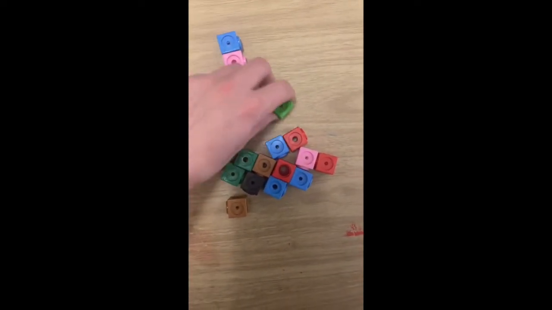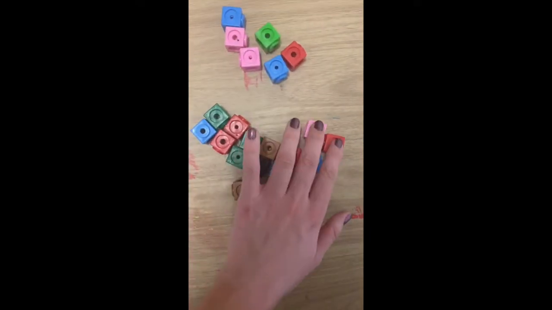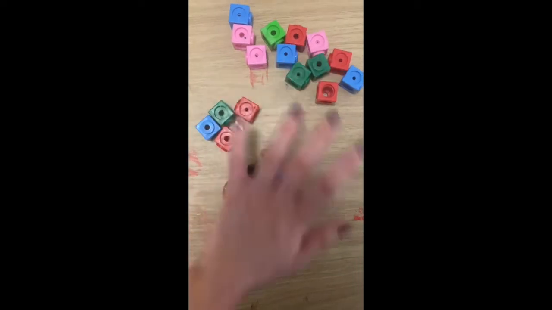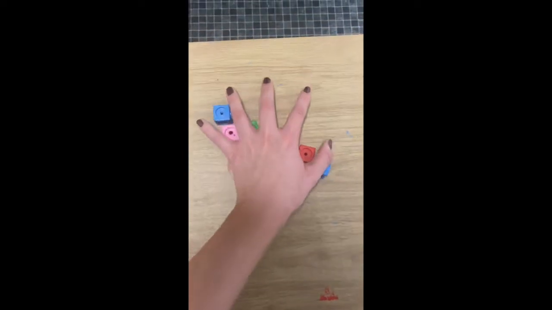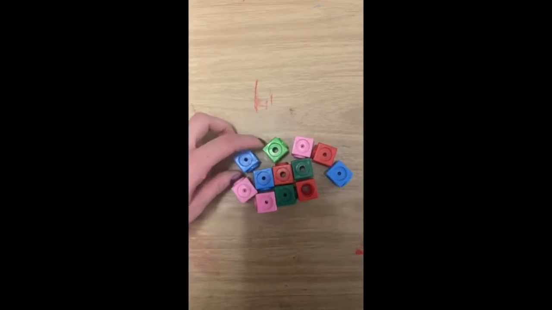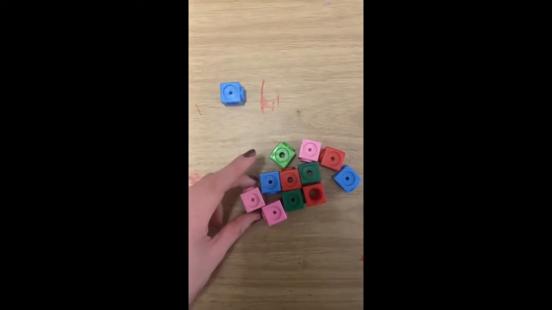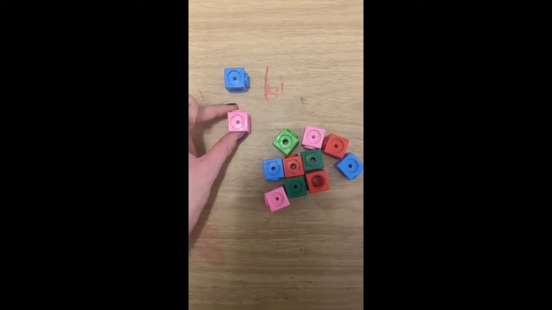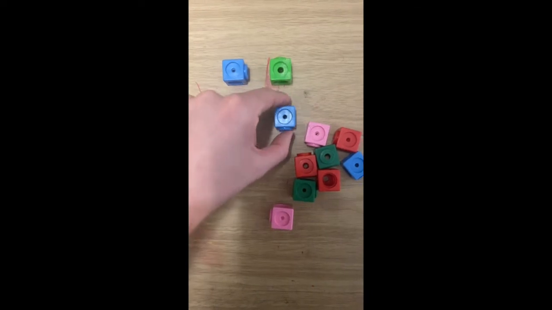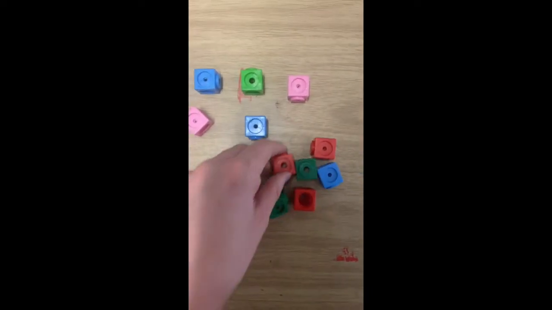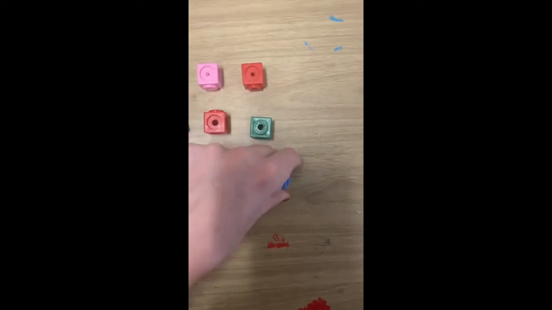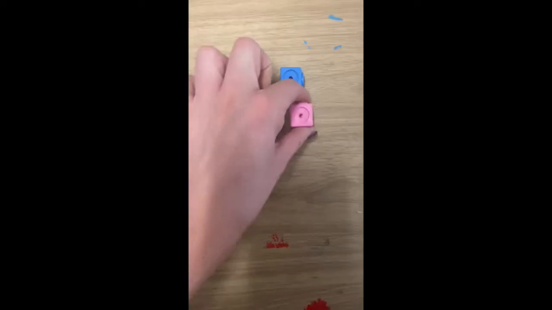2, 4, 6, 8, 10, 12. Right, put the others aside. With these 12 objects, you are going to make an array. Right, watch this. Put them underneath each other. You will have 6 on the top row and then 6 on the bottom row.